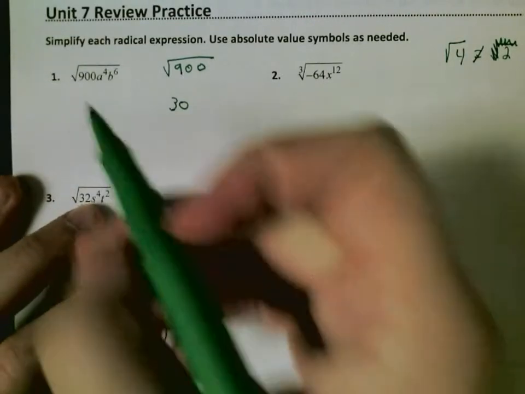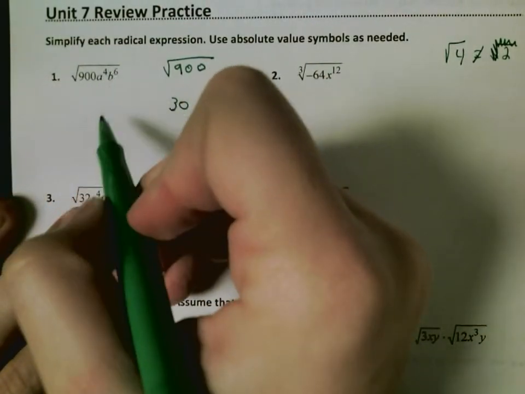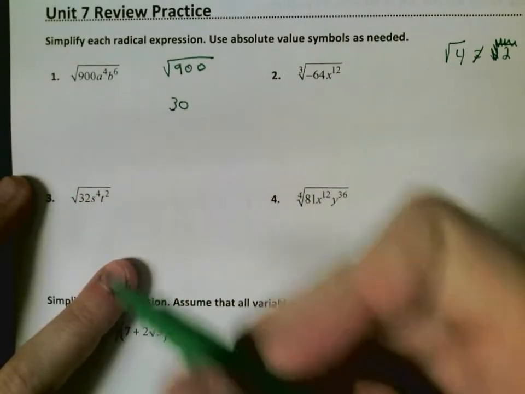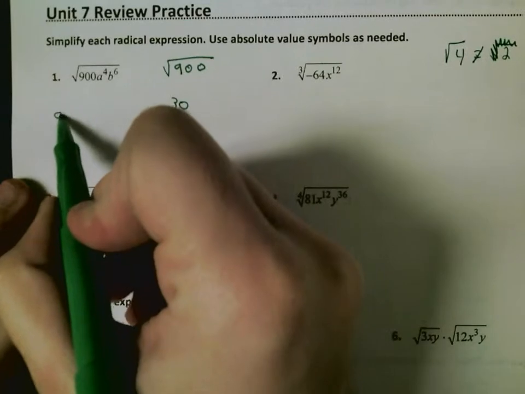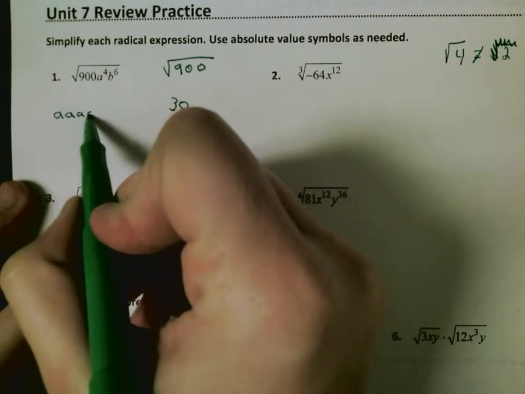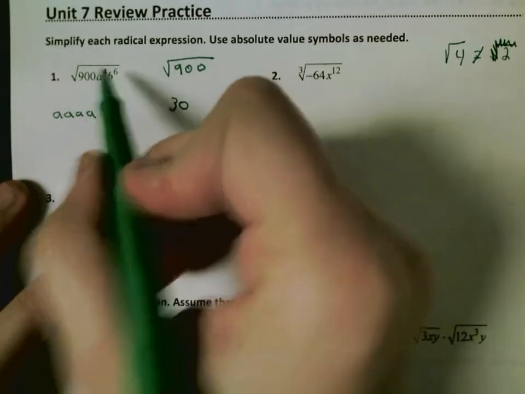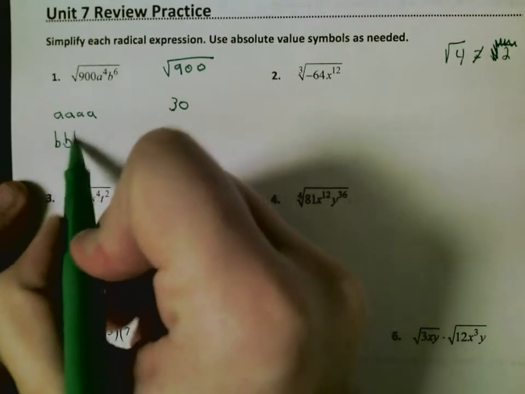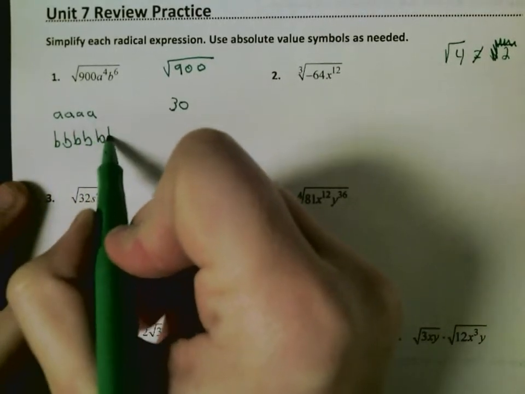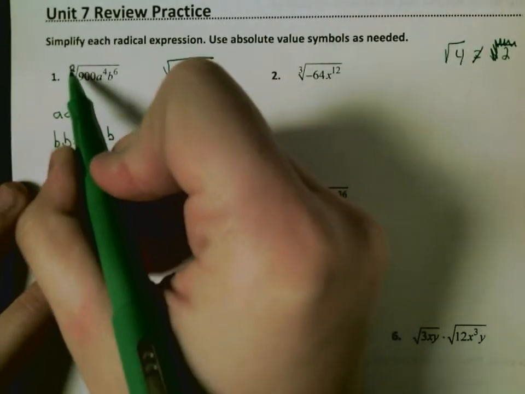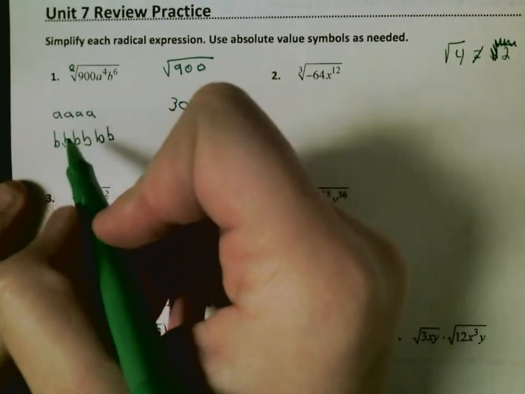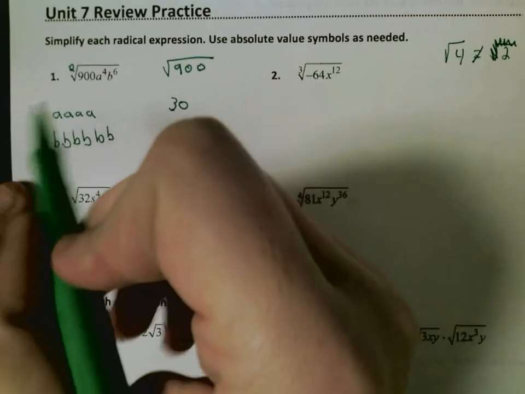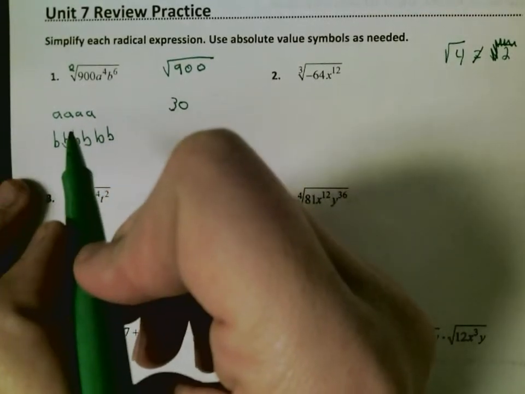Then you get into this a to the 4th, b to the 6th. Right, and let's think of that as a separate category than the 900. So the A4 says that I have 4 A's, right? The B6 says I have 6 B's. Okay, this is a square root. Technically the 2 is not present there, but it is technically there, henceforth the name square root, which means I need groups of 2 in order to pull them out of the house.